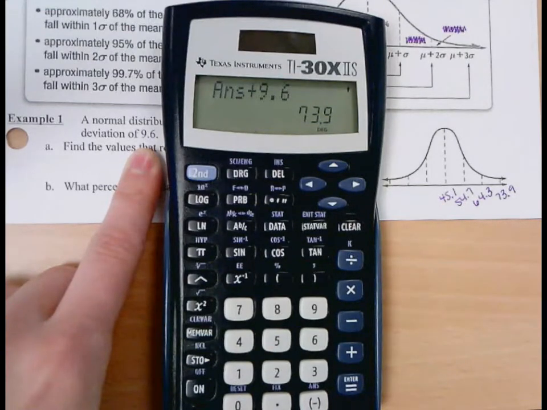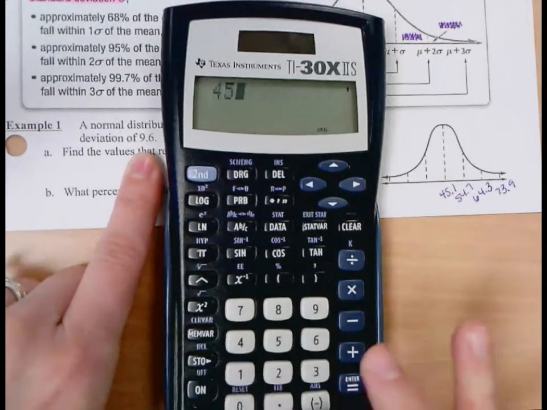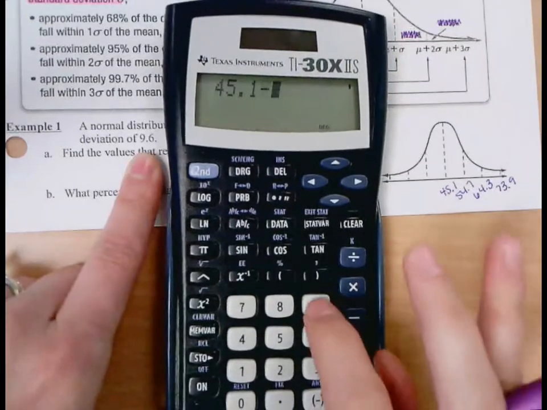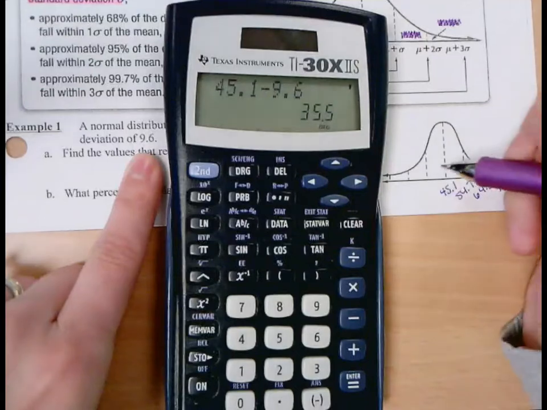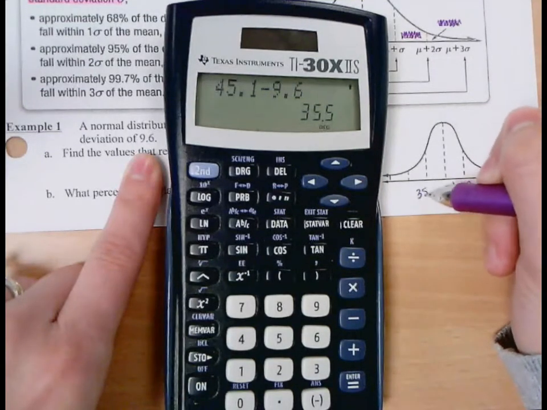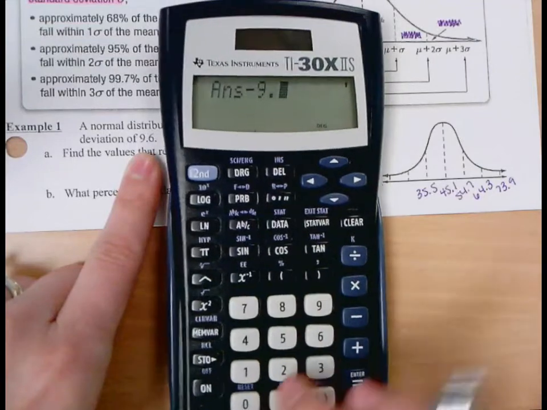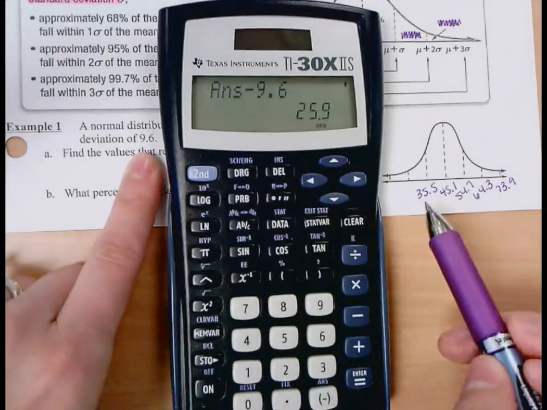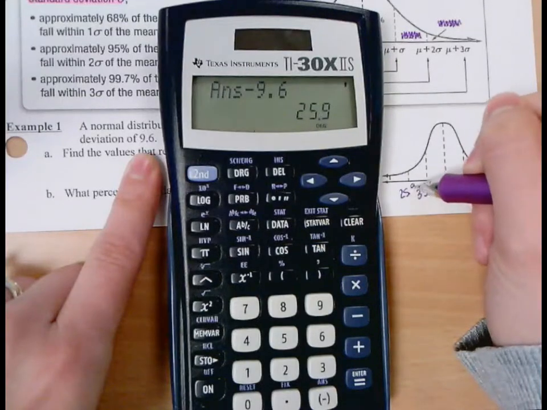So you start with your mean, and then you keep adding the value of the standard deviation until you get 3 away. Then I go in the other direction. I take 45.1, the mean, and subtract 9.6, the standard deviation. To the left of the mean, that first value is 35.5. Subtract the standard deviation again, so 2 standard deviations away is 25.9.